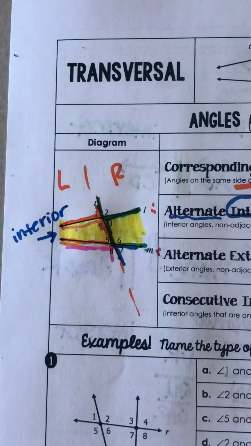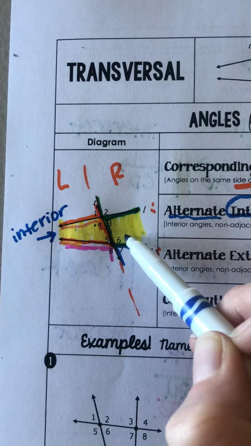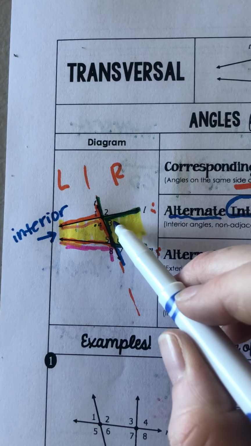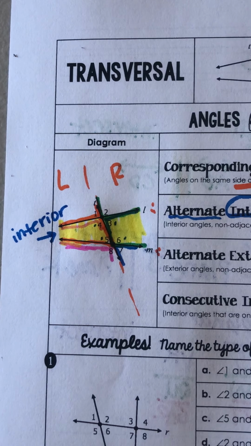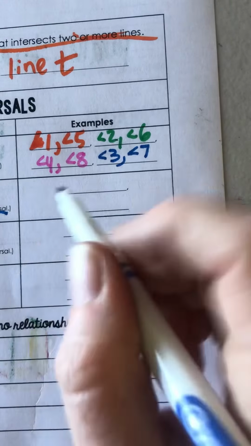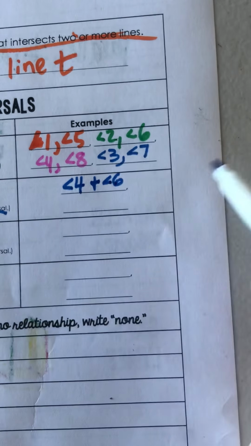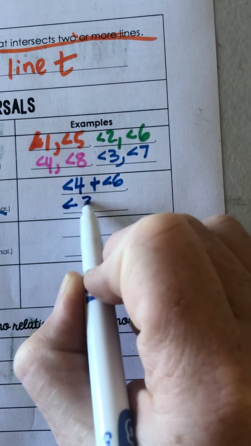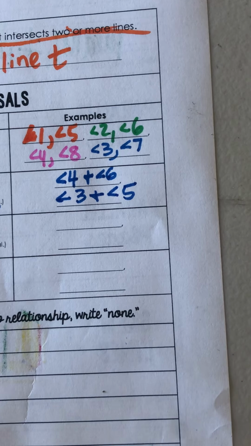So alternate interior means if I start with 4, I've got to alternate across the transversal. So angle 4 and angle 6 are alternate interior. Okay, if I started with 3, I'd have to alternate across the transversal to get the other one, 5. Okay, so angle 4 and angle 6 are cutting across the transversal but on the interior. Angle 3 and angle 5 are also alternate interior.